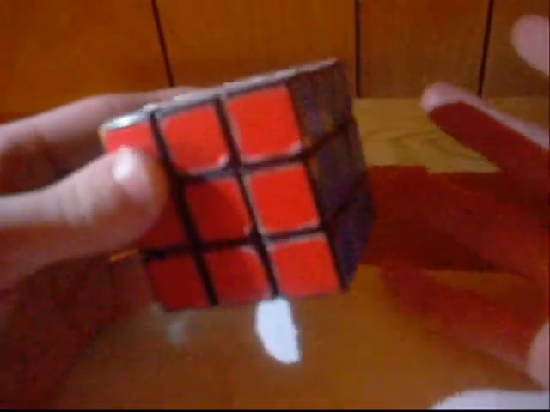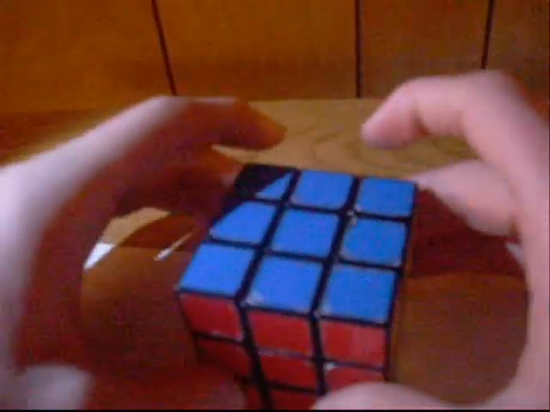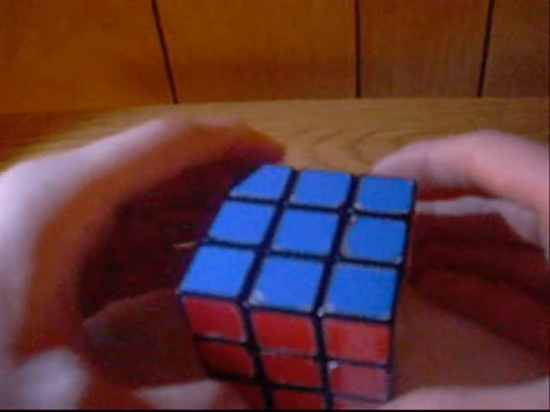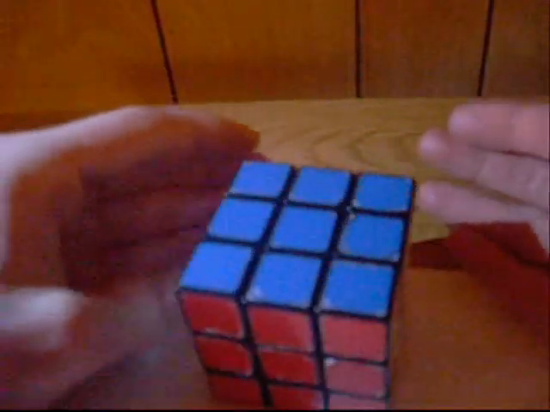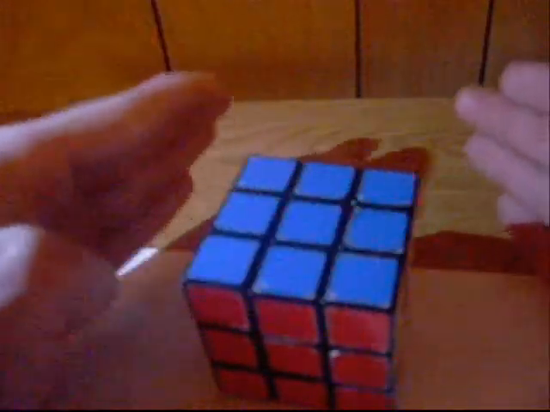So, now you know the notation, it is time for me to discuss algorithms with you. Algorithms simply are a series of moves that you memorize to make solving the Rubik's Cube easier. It essentially executes a move without screwing up what's already solved.